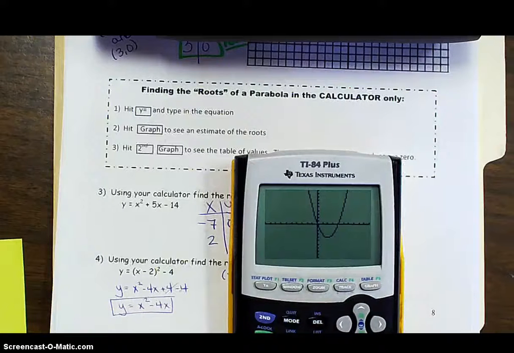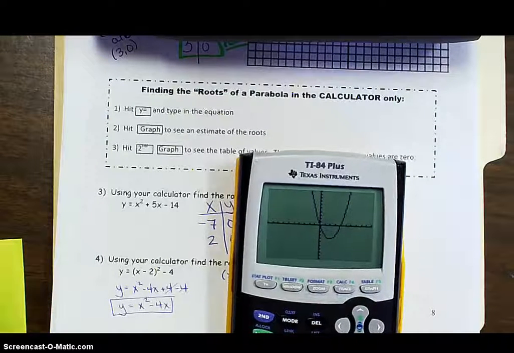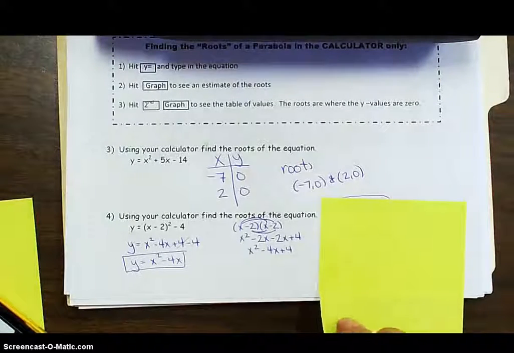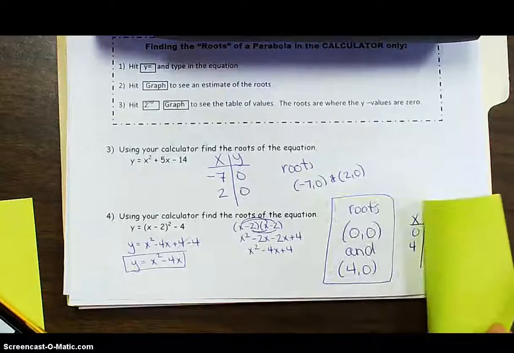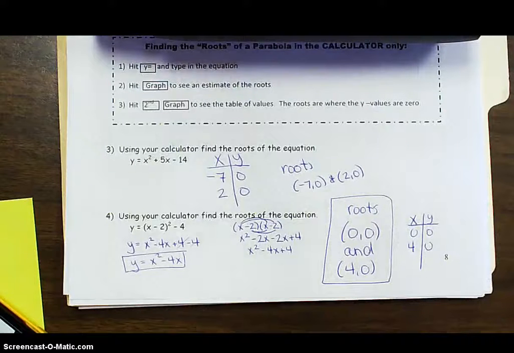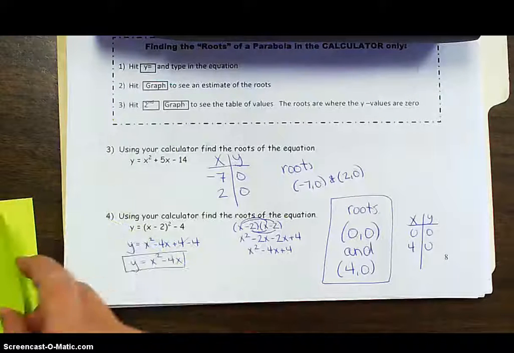What I'd like you to do now is go to the table of values and find your roots on your own. All right, let's take a look. Were you able to get the roots to be 0, 0, and 4, 0? If you did, you've done it correct.